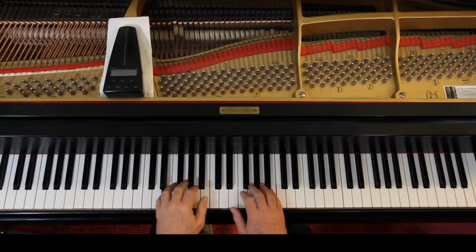Now dynamic wise, you see the MP and the P. That's the way this publisher does it. Other publishers would say MP-P, same difference. The first time is sort of starting out medium soft, and you crescendo up. They don't tell you how much. I wouldn't go up to more than about a medium loud. Just go up a little bit. Don't get loud. So it's here.